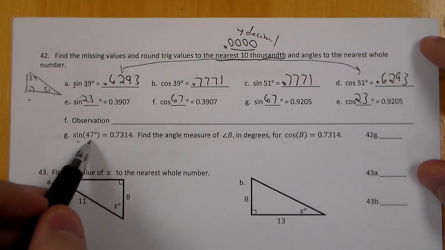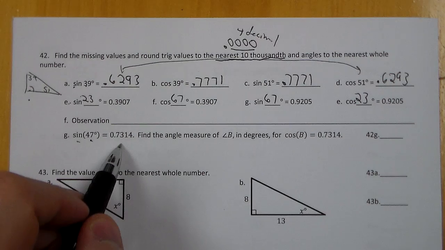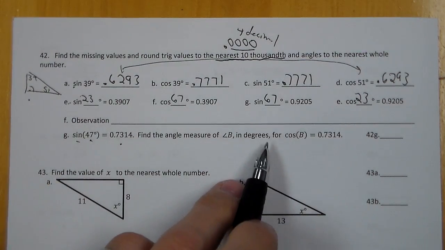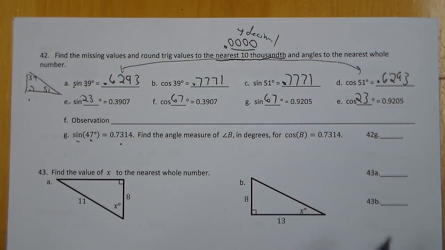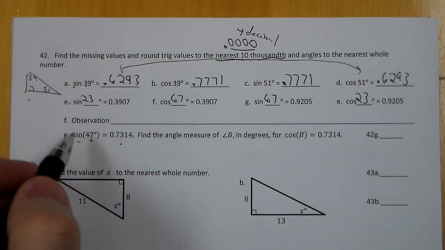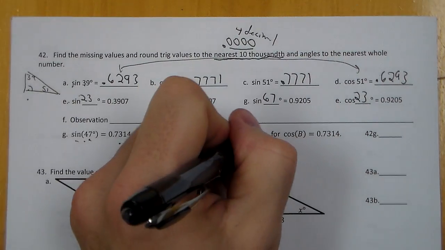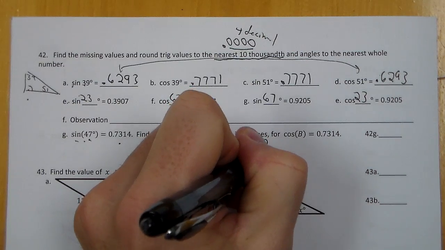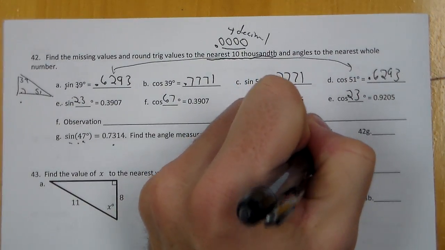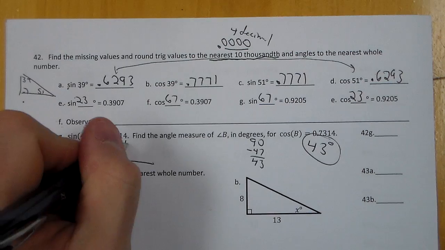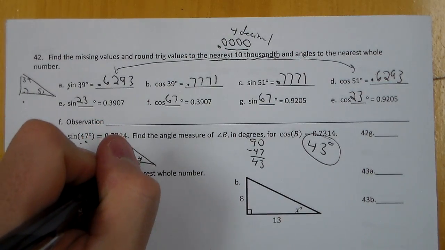Okay, we take that further. Sine of 47 is this value. Find the angle measure of b in degrees if cosine of b was 0.713. It matches sine of that angle. Cosine of the other one, we'll go 90 minus 47 gives us 43. It should be 43 degrees because we'd have a 90, a 47, and a 43.